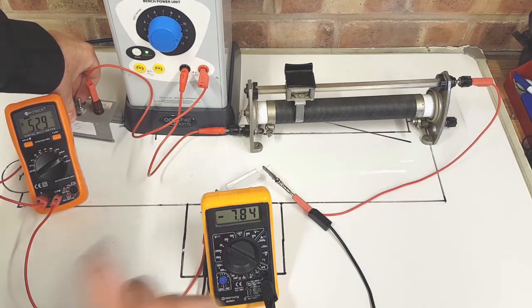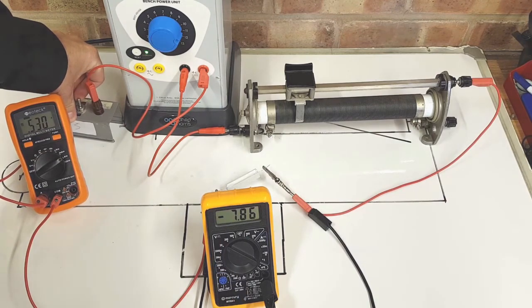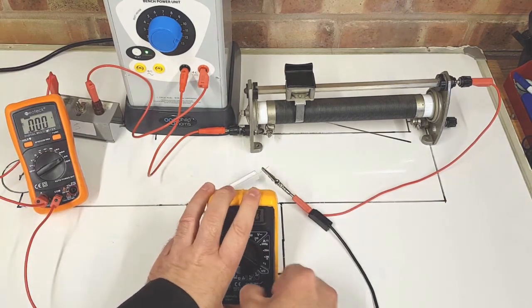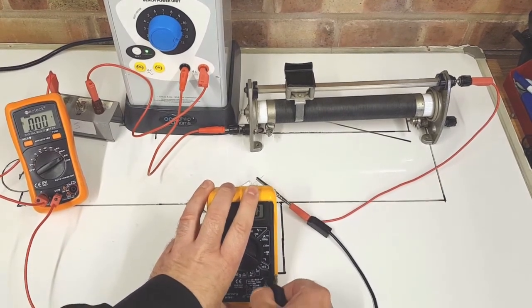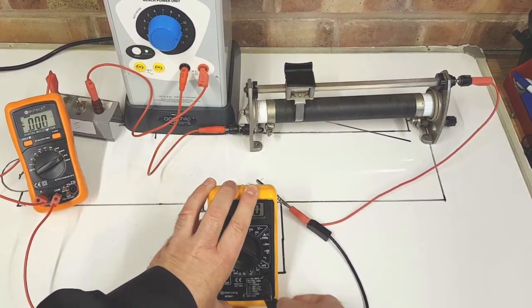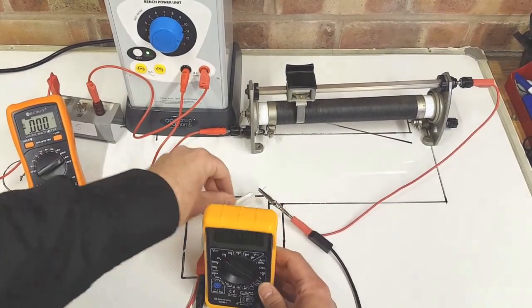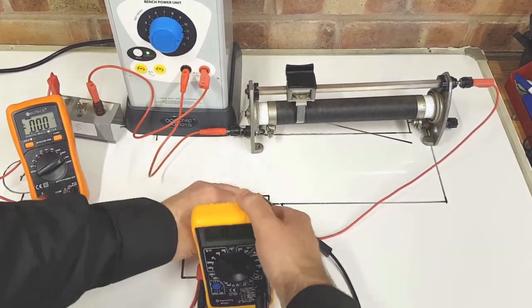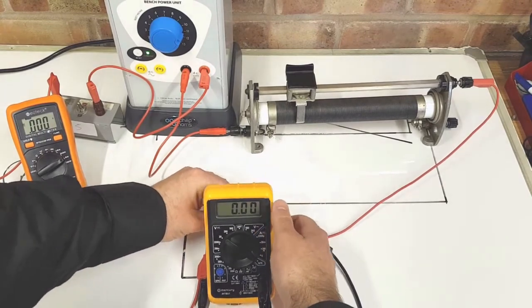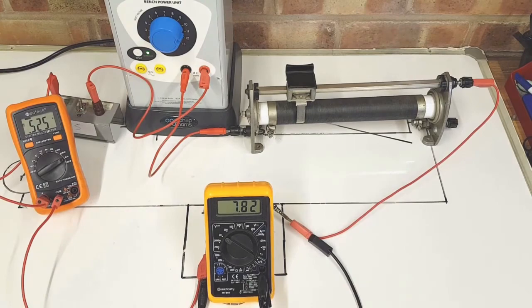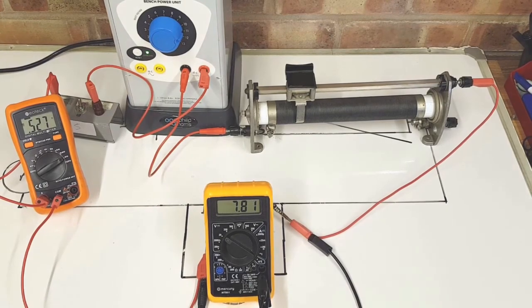Notice there that the voltmeter has a negative reading. That means that I have just simply put in the wires the wrong way round. Switch those around and get a positive reading. I would say I did it on purpose, but I didn't. Now turn the switch on and we can start taking readings.